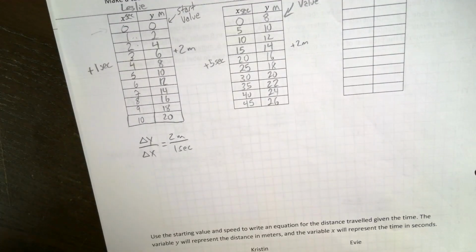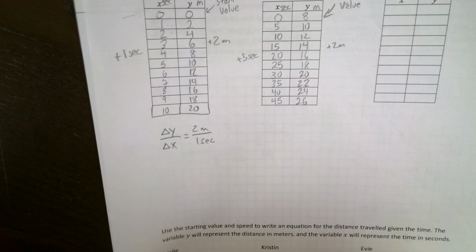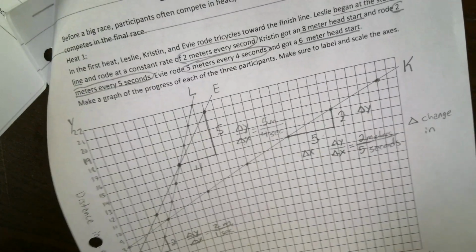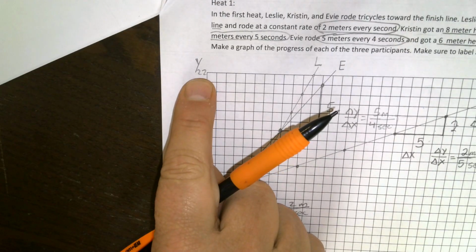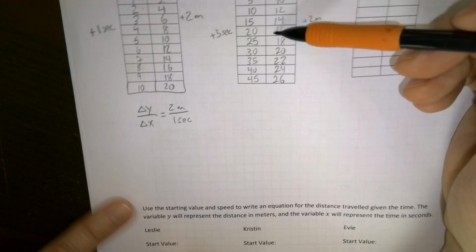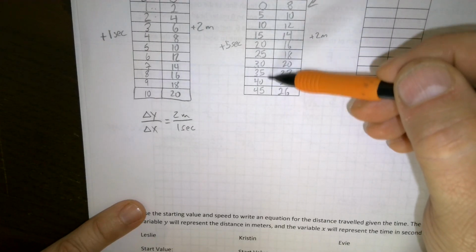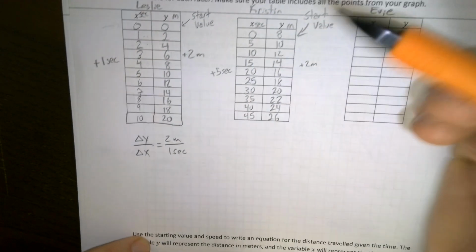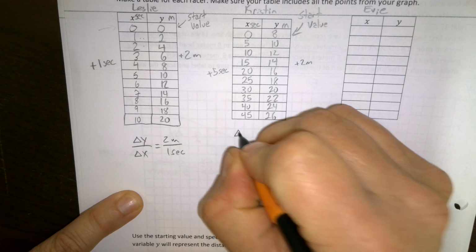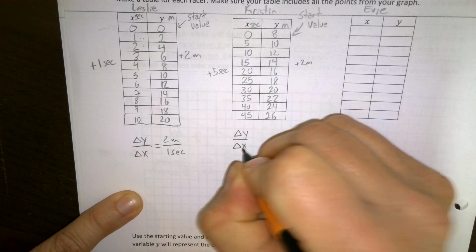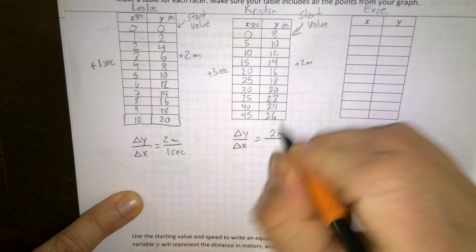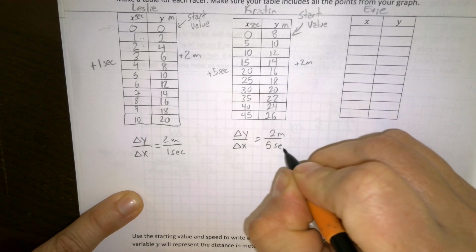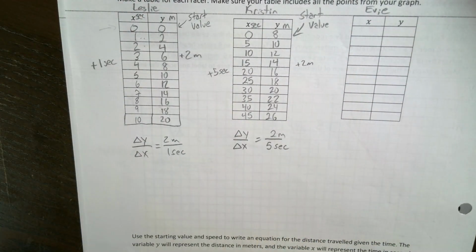All right. Now, the one advantage of a table over a graph: if you look here at our graph, we're kind of limited to how big we made the graph, right? We can go up to 32 seconds, and we can go up to 22 meters, but after that, we're off the graph. With a table, we easily could go past 32 seconds, so we have values that are definitely past 32 seconds. Let's take a look at our rate of change, our change in y over our change in x. Our change in y was 2 meters, and our change in x was 5 seconds. So 2 meters every 5 seconds.